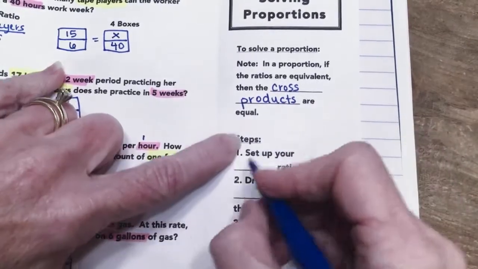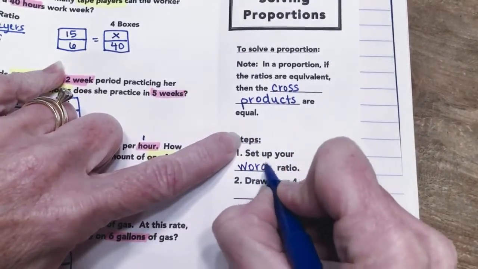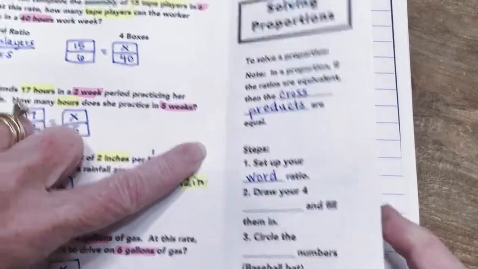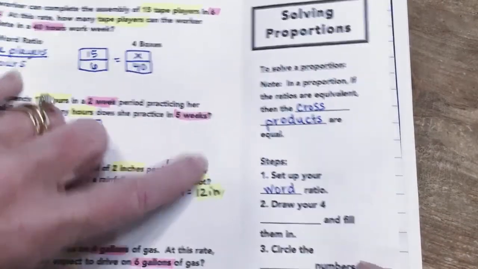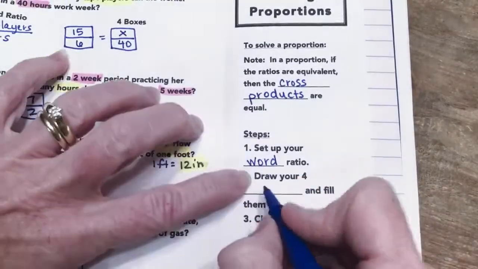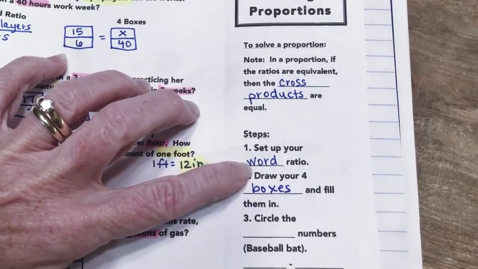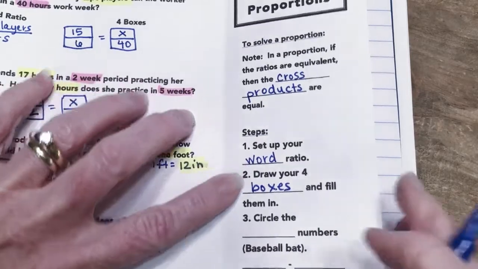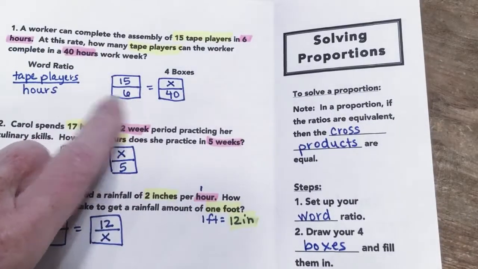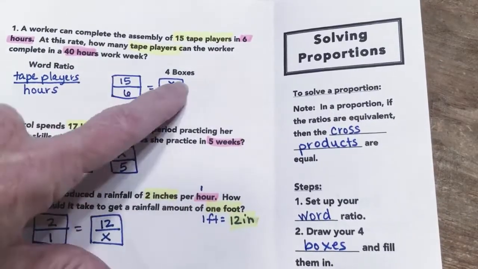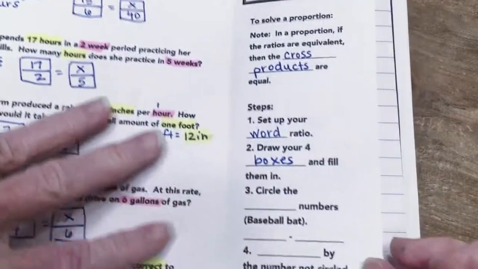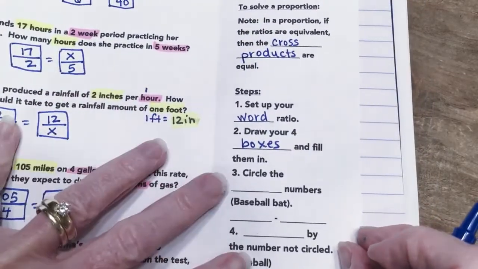The first thing you do is set up your word ratio. That we did in an earlier video, and that's when we compared the words. Then you draw your 4 boxes. After you draw your 4 boxes, you fill them in. Again, this is the part we've already done. We did the word ratio, the 4 boxes, and we filled them in. After you do that, you're going to be solving the proportion.